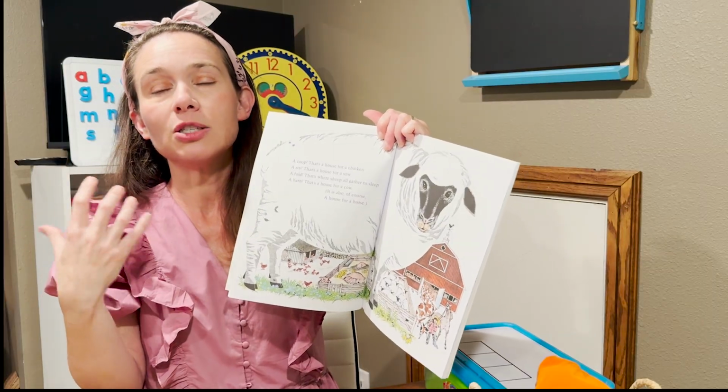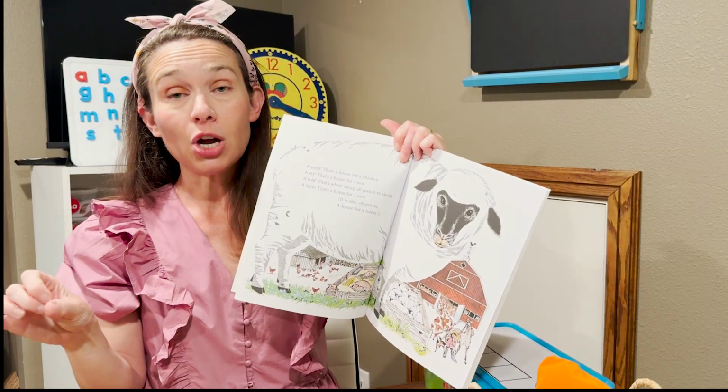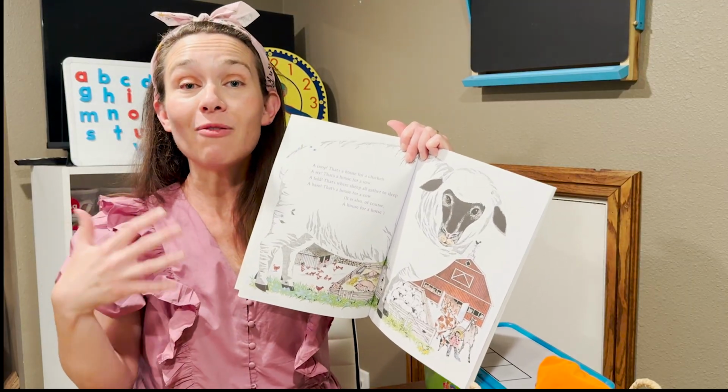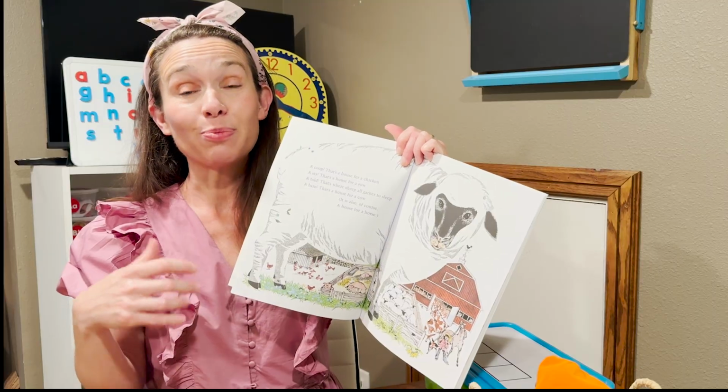So all of these things are critical, often overlooked, but yet just as essential to helping your child be a comfortable, confident, and proficient reader.